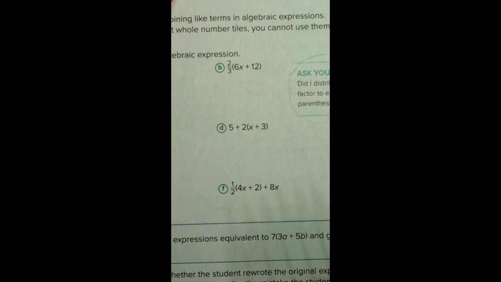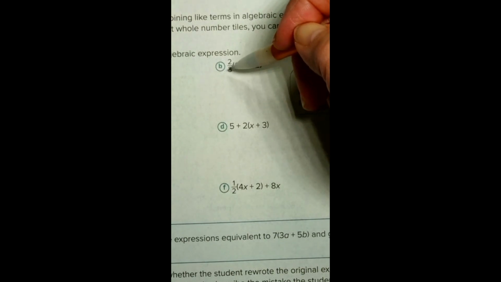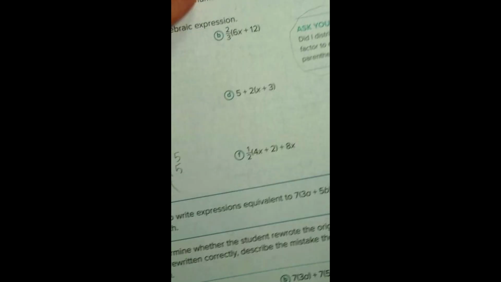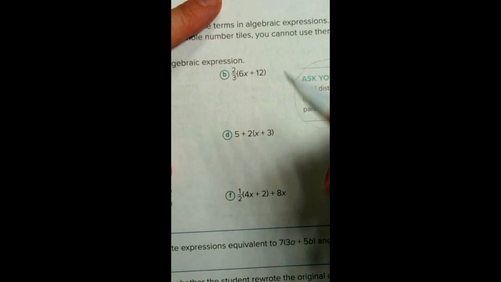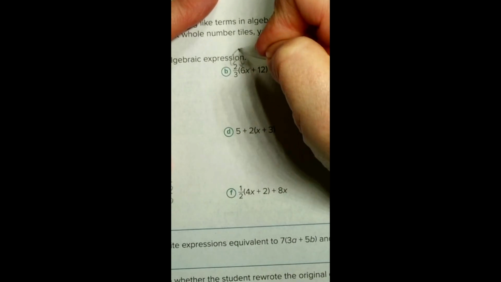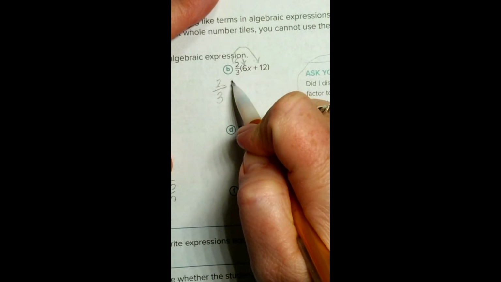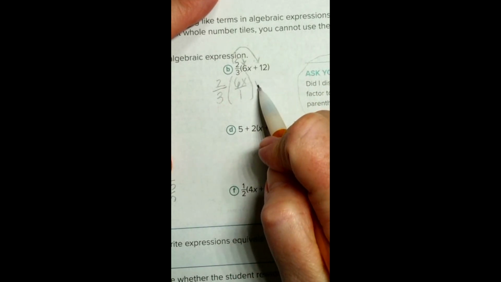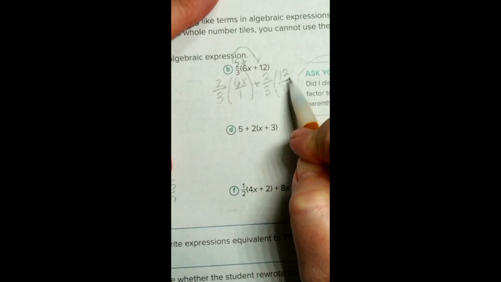Moving up here. So just like we can distribute a whole number of 2, we can distribute 2/3 times 6x. This is why they're saying that you can't use algebra tiles. So just like in this one, we're essentially doing 2 times y and 2 times 5. We're doing the same thing here. So we're doing 2/3 times 6x and 2/3 times 12. So I'm going to write it like that, 2/3 times 6x, and I'm just going to put it over a 1, plus 2/3 times 12, and I'm going to put that over a 1.